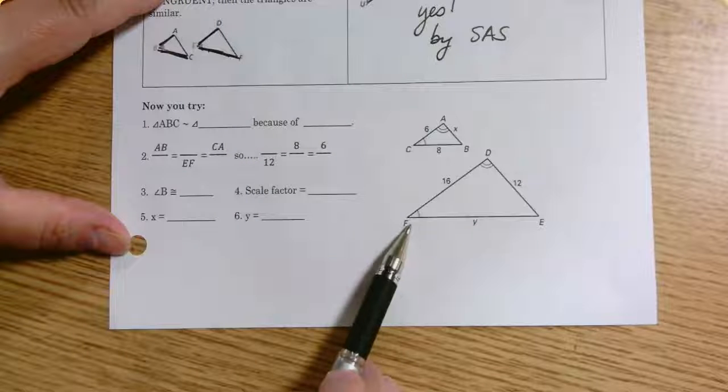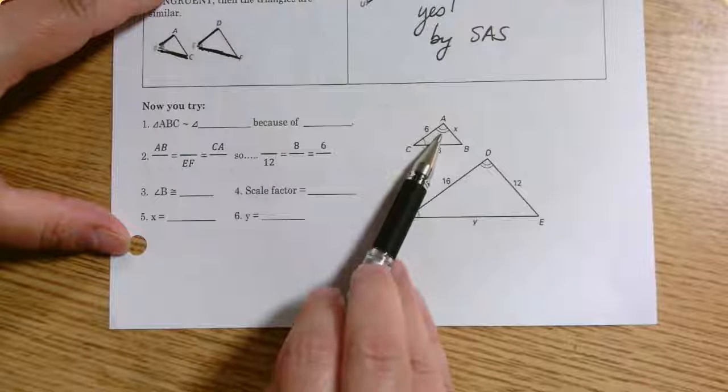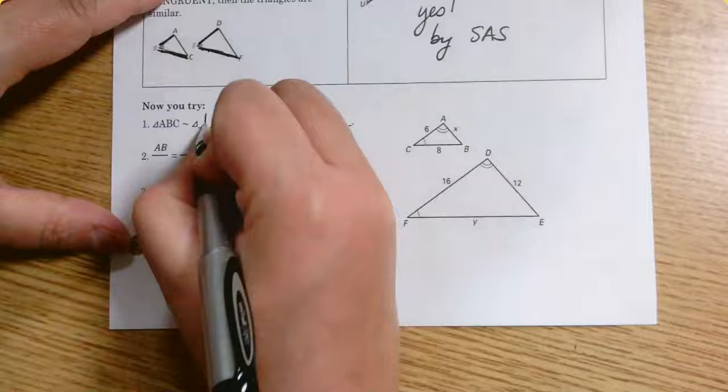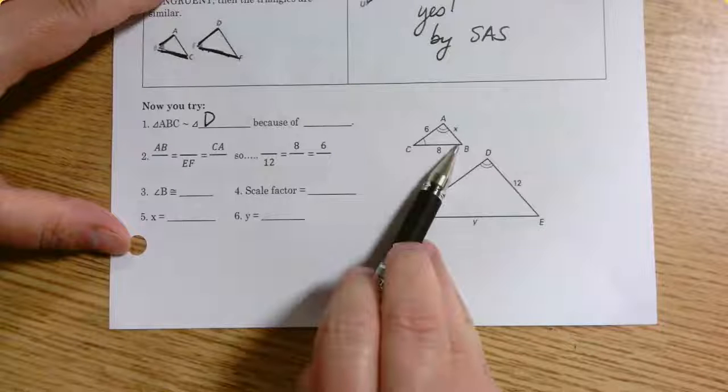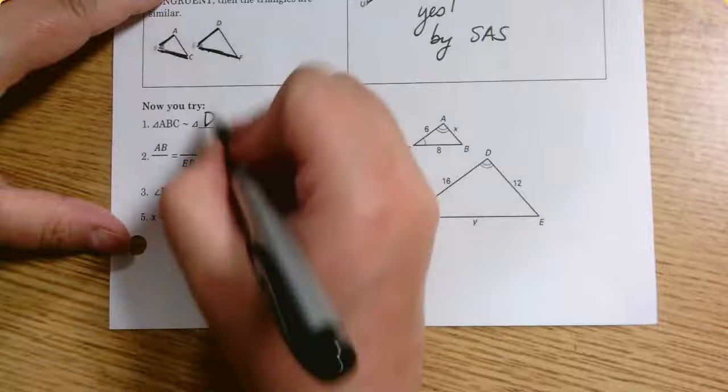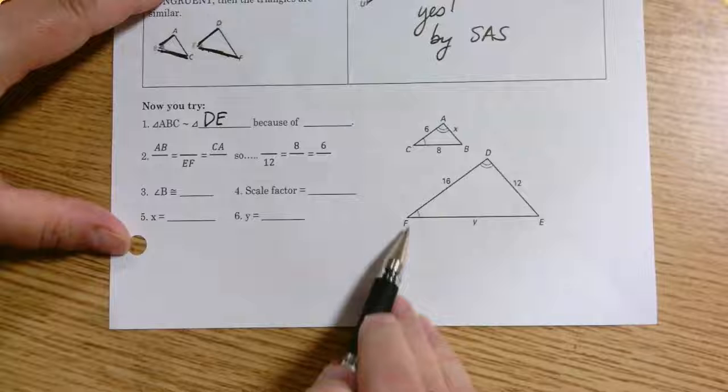Well, let's look at the markings here. A has two little arcs, so does D. So D goes with A. B has nothing on it, just like E. And C and F have the same markings.